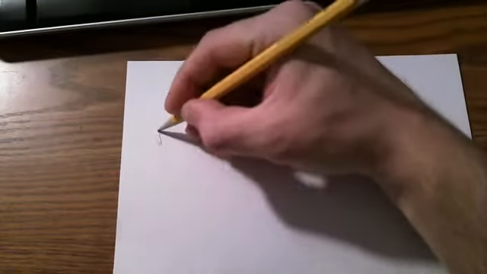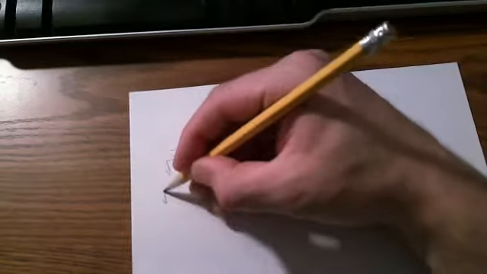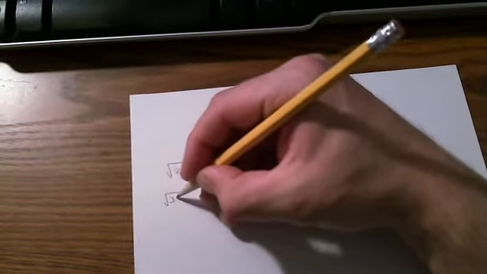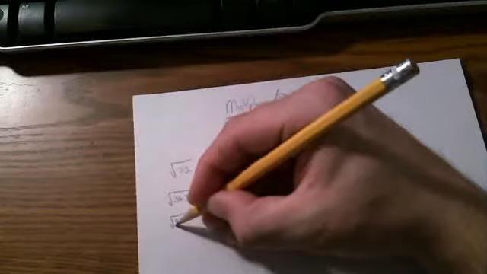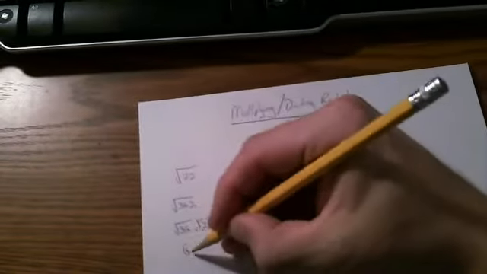Alright, the rules for multiplying and dividing radicals come directly from when we simplify radicals and when we take the square roots of fractions. So let's just review how we did that. Let's say we had the square root of 72 and we want to simplify that radical. Well, what we would do there is express radical 72 as radical 36 times 2, which we can express as radical 36 times radical 2, which is 6 radical 2.